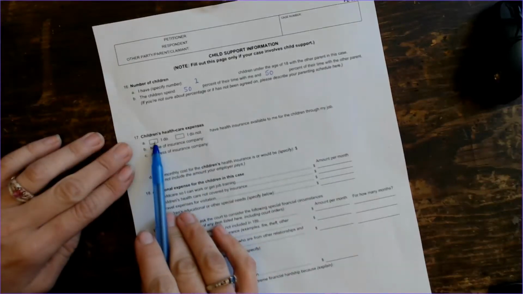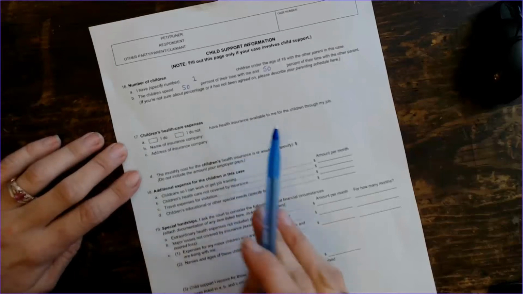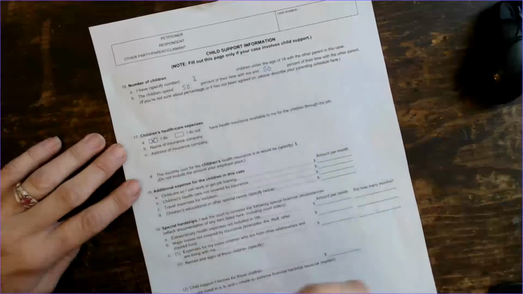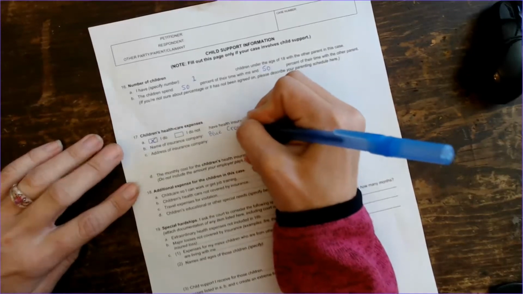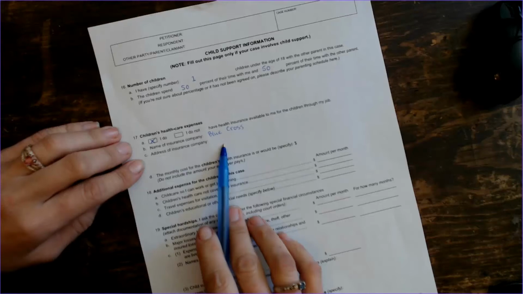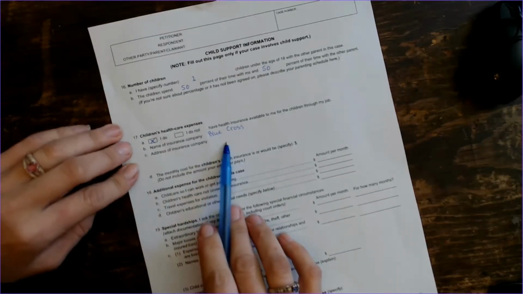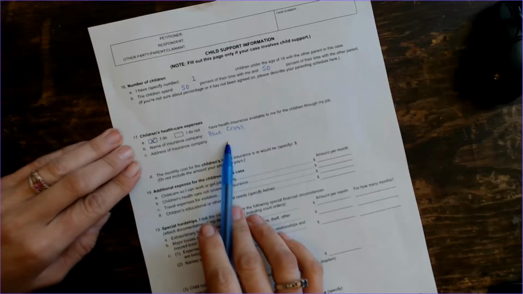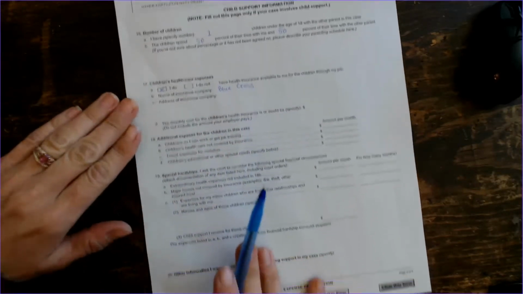The next section is children's healthcare expenses. I do not have health insurance. I'm going to say I do, and it's Blue Cross. And a lot of times my clients don't know the address of the insurance company, so I frequently end up leaving this blank. But if you know the address of the insurance company, fill it out.